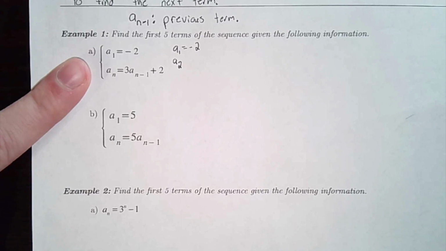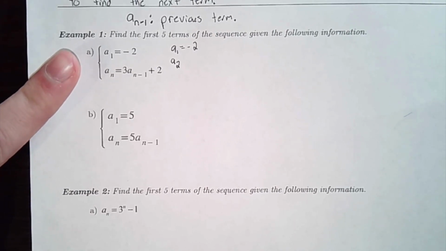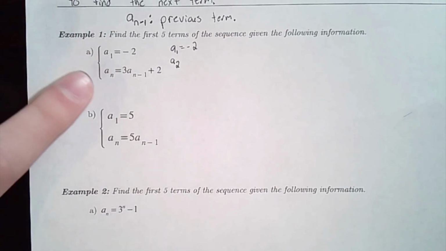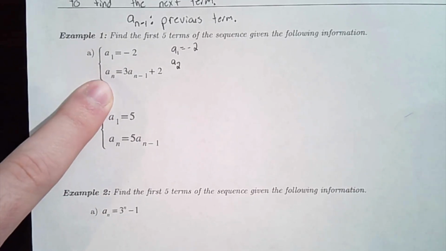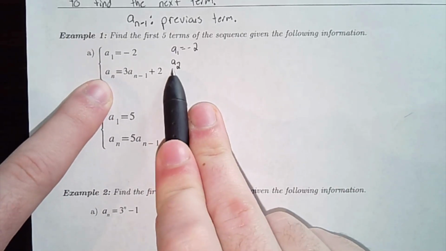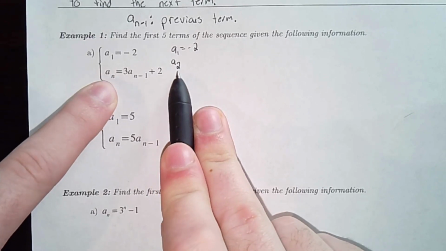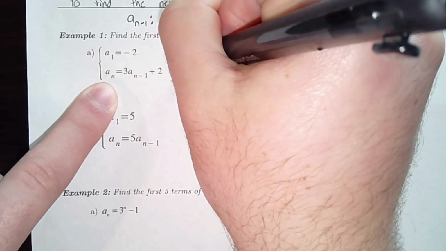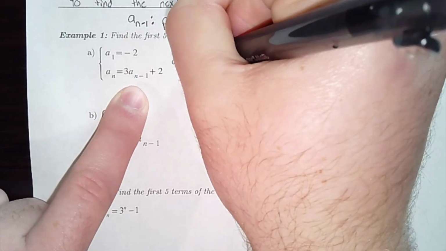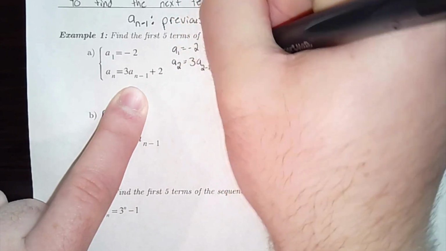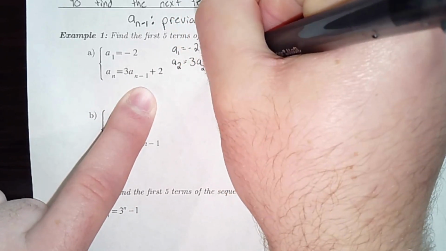Well, a sub 2 is going to be a little bit harder to find. I'm not just given it. So this is where I need to start to use a sub n. If I'm trying to find a sub 2, the 2 is in the place of the n. So as I set this up, the 3 is there. I have a sub n again. N is 2, so this is a sub 2 minus 1 plus a 2 at the end.